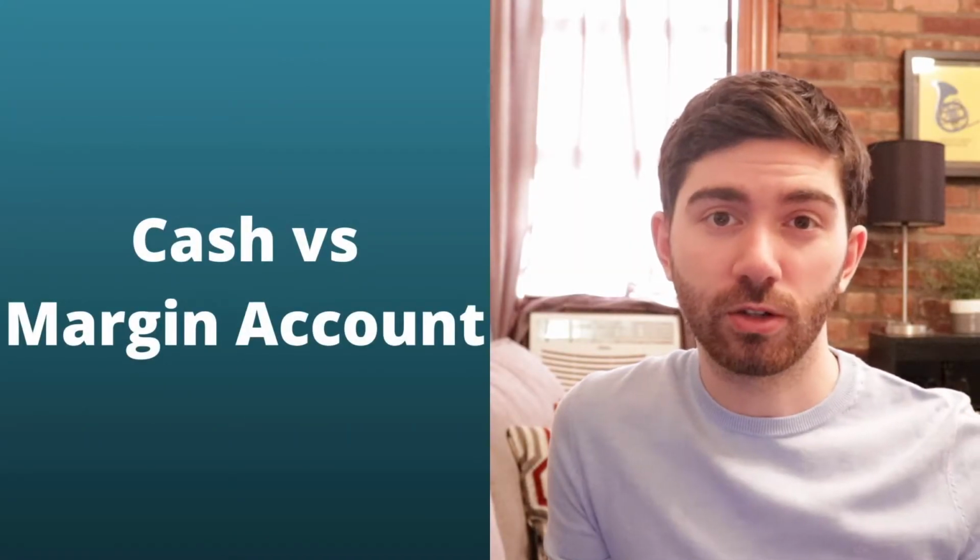So just like any other platform for trading, they do offer cash accounts and margin accounts. For those that don't know, a margin account is when you can trade against your securities. So pretty much the app gives you money to spend and you have to pay them back with interest. Whereas a cash account, it's all of your money in one spot, and once you trade with it, you have to wait for the money to settle.